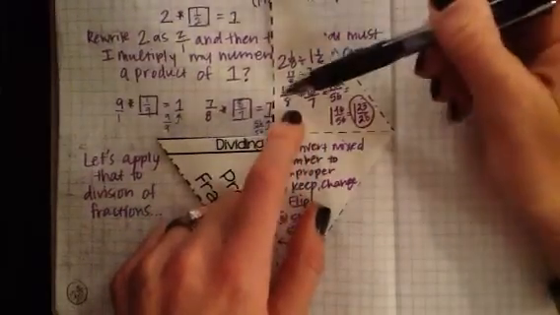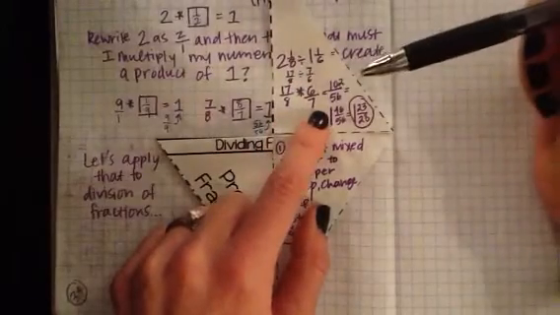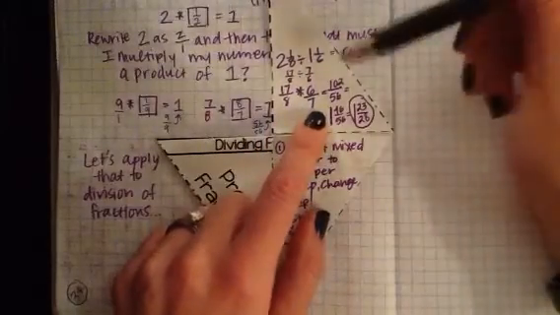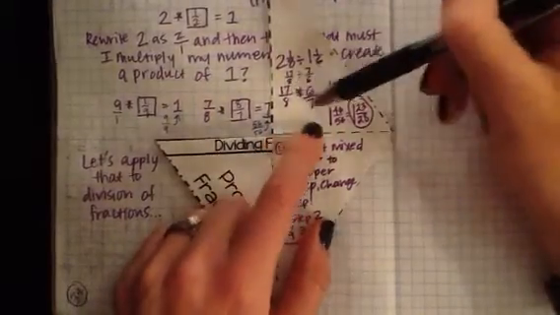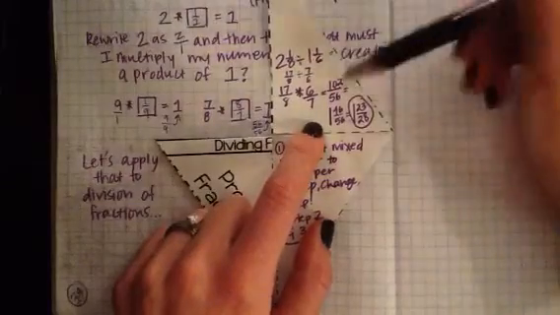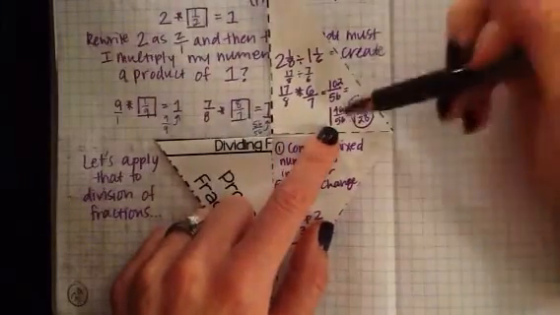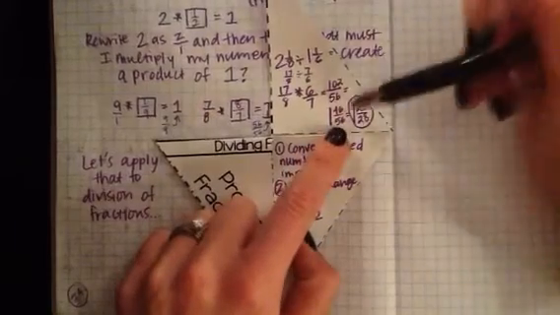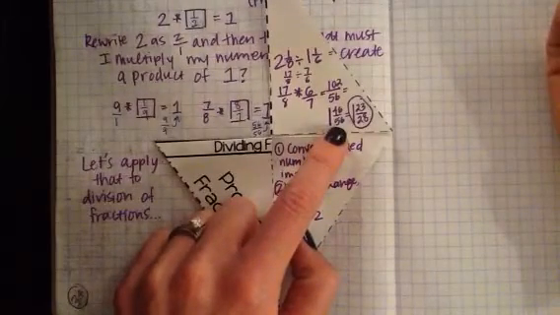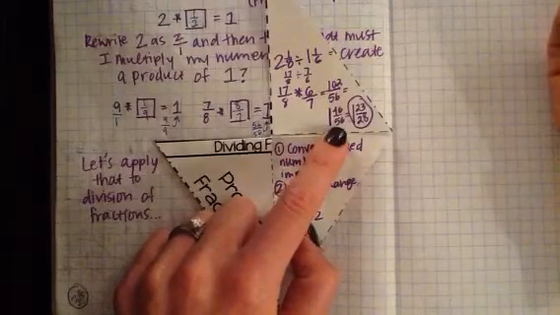So then I'm going to just come straight across. I'm going to say 17 times 6, which gives me 102. 8 times 7 is 56. Then I'm going to simplify. 56 goes into 102 one time, and then we have to simplify that fraction. Well, 2 goes into both of those, so 46 divided by 2 gives me 23, and 56 divided by 2 gives me 28.